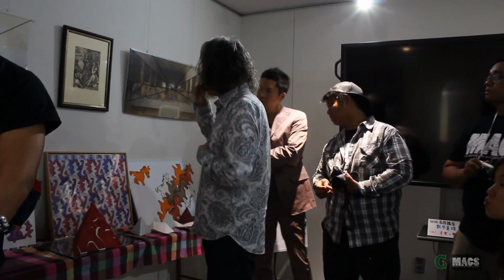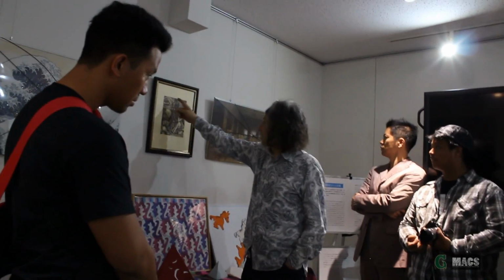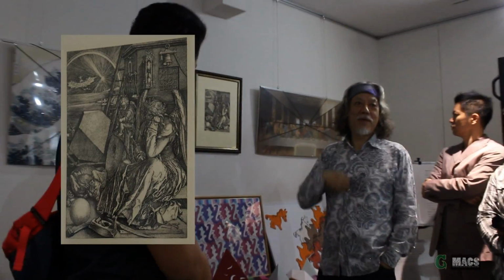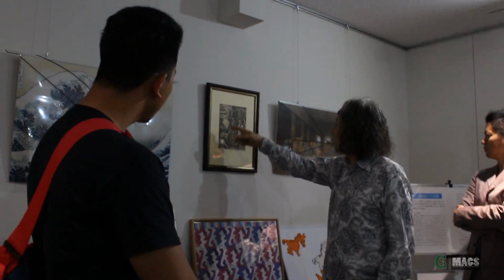And maybe you have seen this copperplate print. The title of this picture is Melancholia. Melancholy. And this is by Albrecht Dürer.